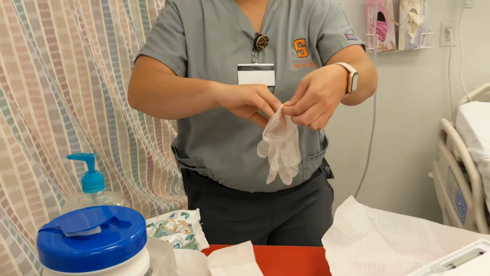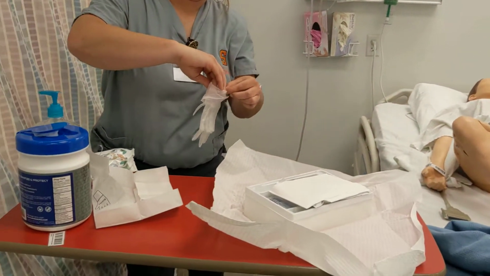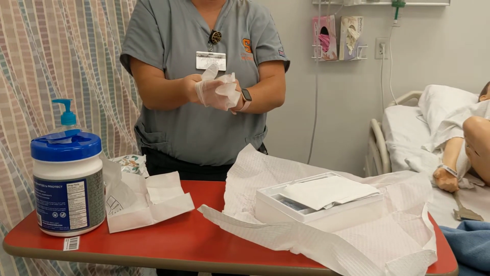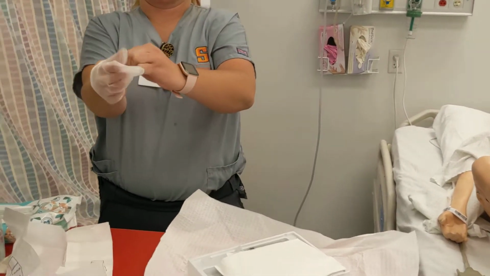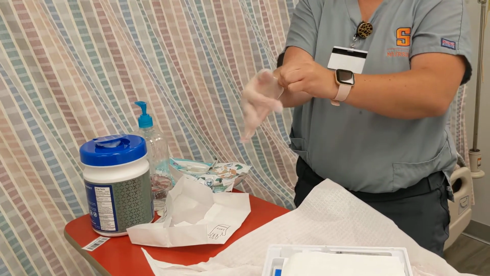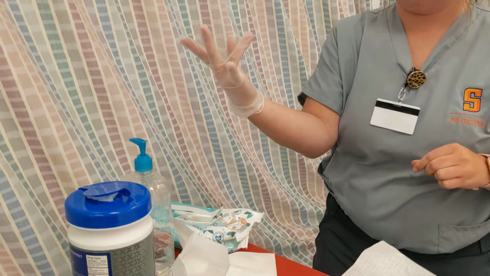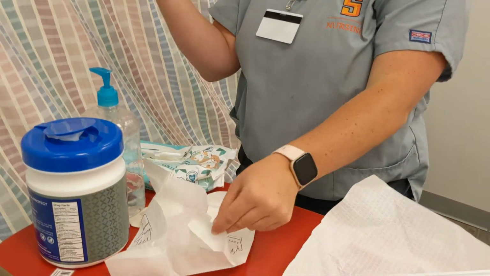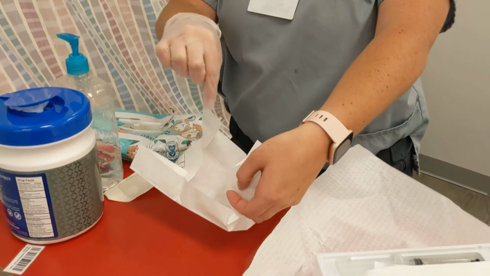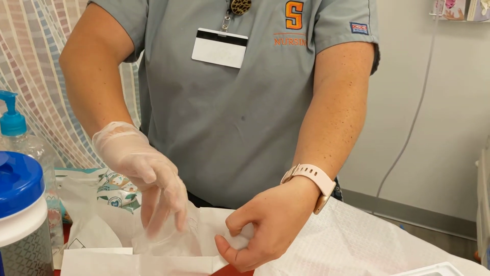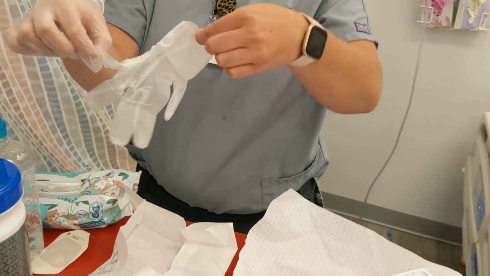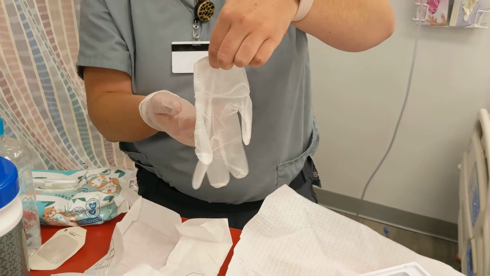I'm gonna put it on. Okay, and that is on. I'm going to grab the sterile part of the glove with my sterile glove. I'm going to put my fingers under the cuff.